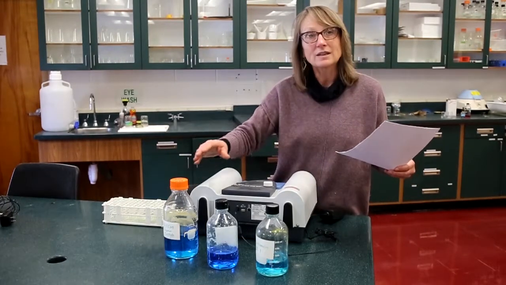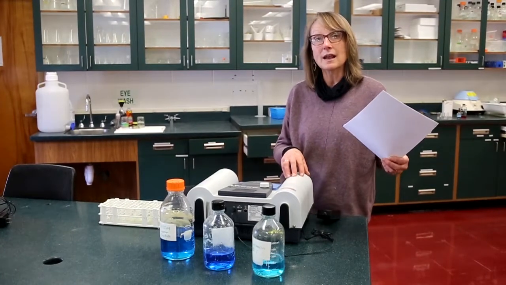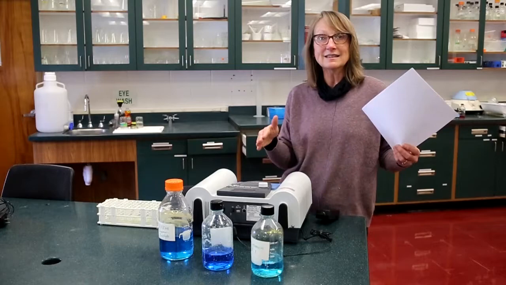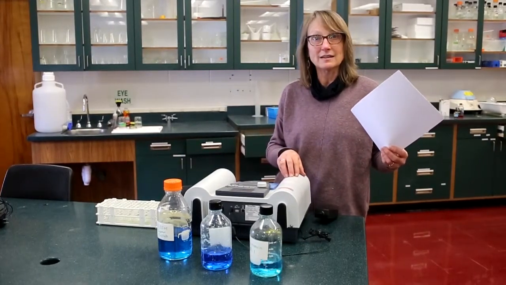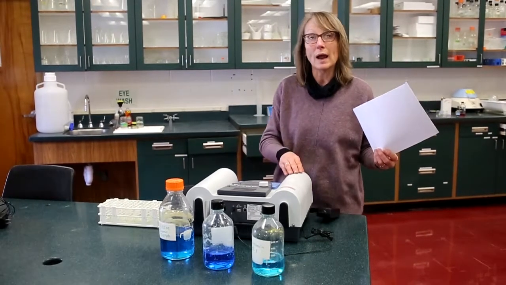So what I would like to show you today is that this instrument called the spectrophotometer is able to determine the intensity of the blue color that is present in a solution. And in that way, we can put a number on the concentration of that chemical.